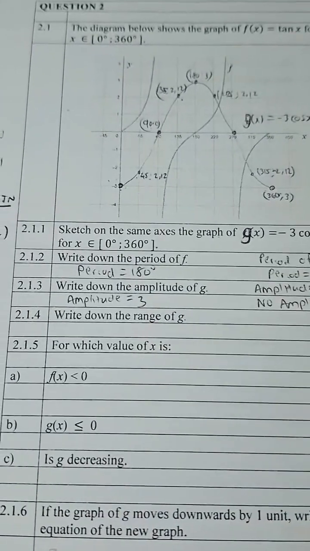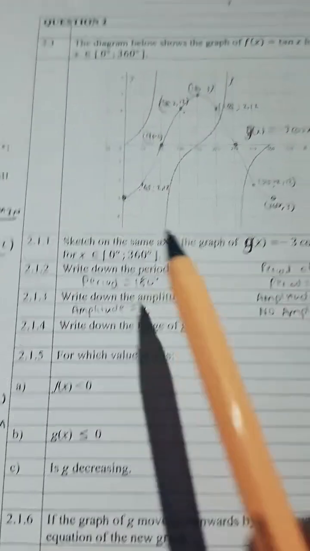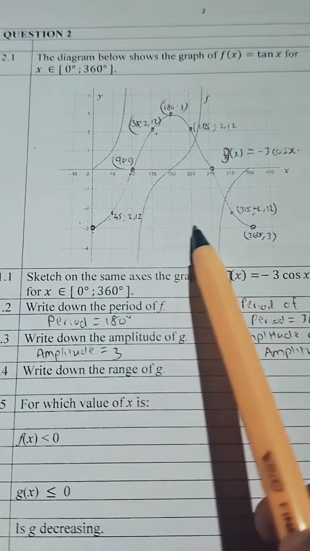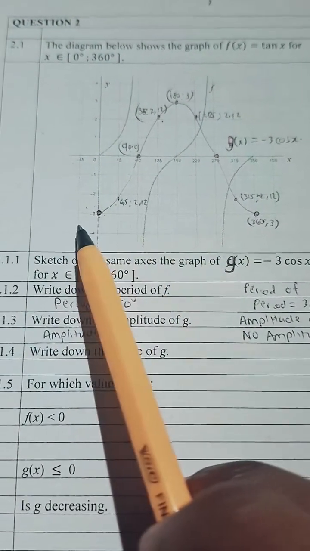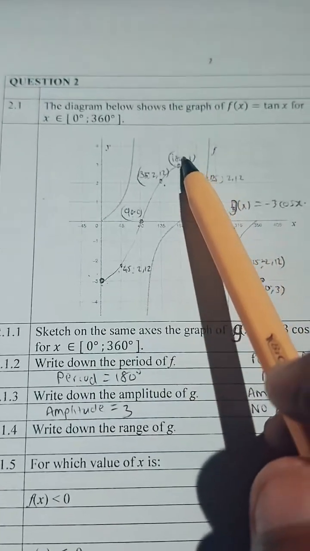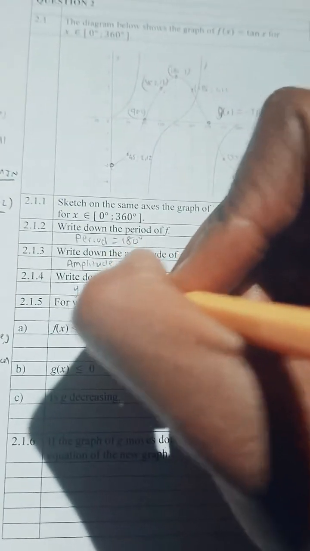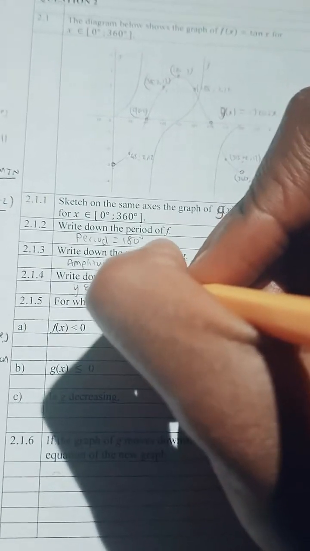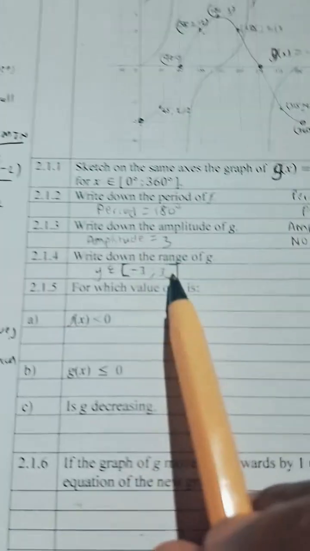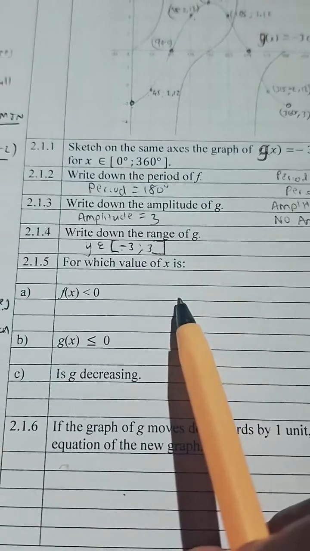I love that the guys are writing their close brackets, because at -3, which is the lowest point, the function exists. I just love math. And the highest point is +3. So you guys are 100% spot on. The range is y is an element of, square bracket, from -3, we include -3, all the way to +3. So that is the range of G.